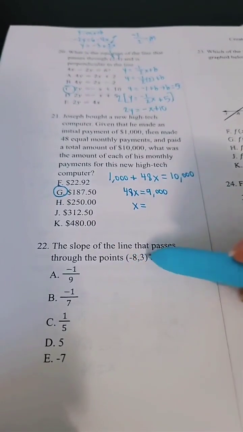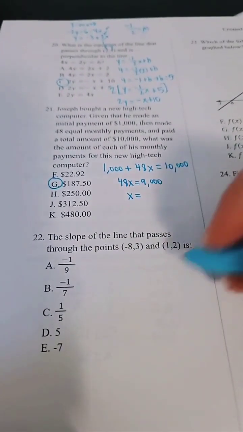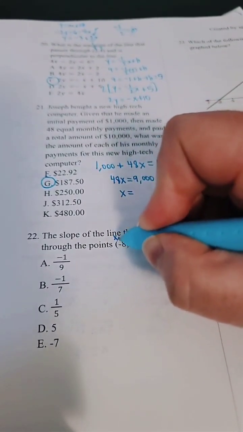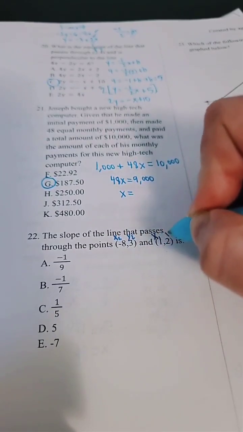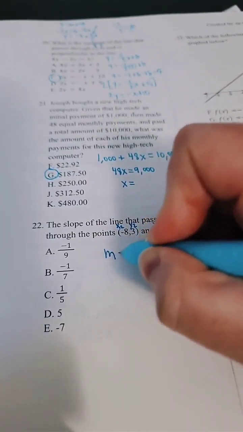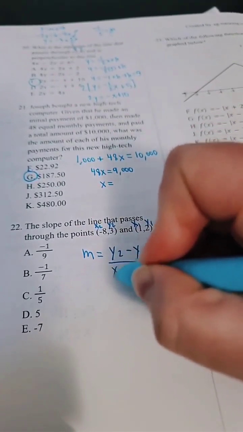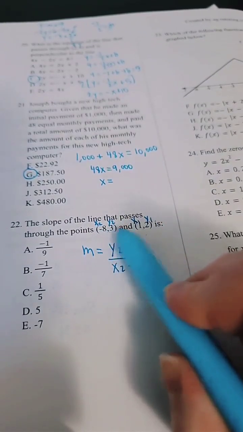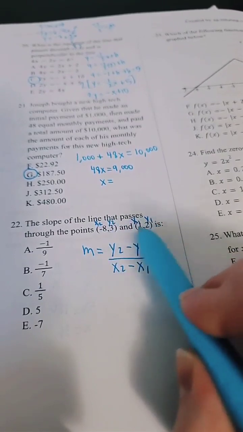Now for number 22, it says the slope of the line that passes through the points, these are the points, is, so this would just be the slope formula. So I'm going to call this x2, y2, and I'm going to call this x1, y1. So the slope formula says that we're just going to subtract the y's over the subtracted x's. You could have made this x1, y1, and this x2, y2. It's the same thing as long as you're consistent about the 2's going together and the 1's going together.